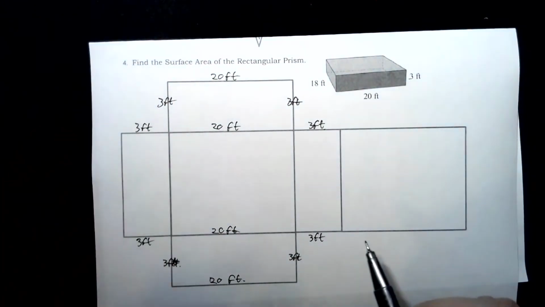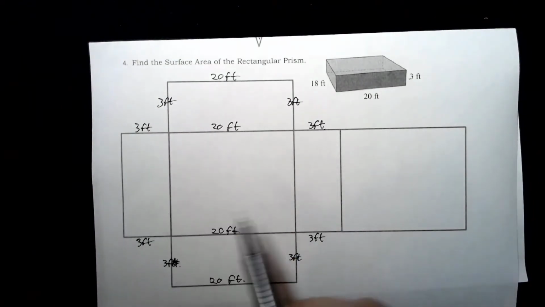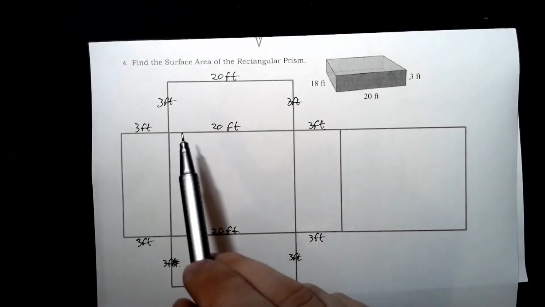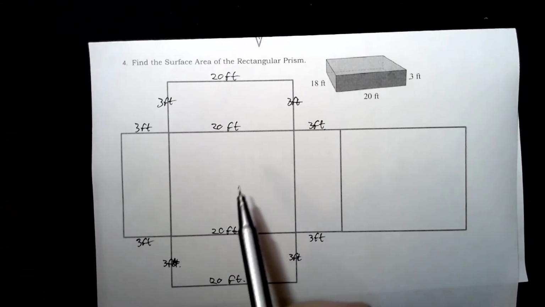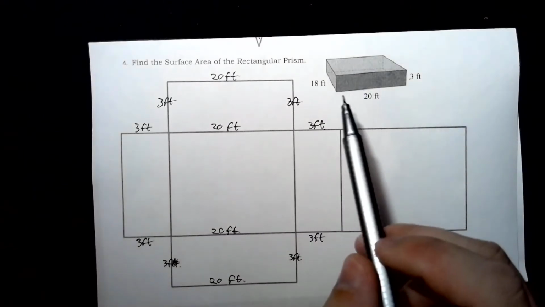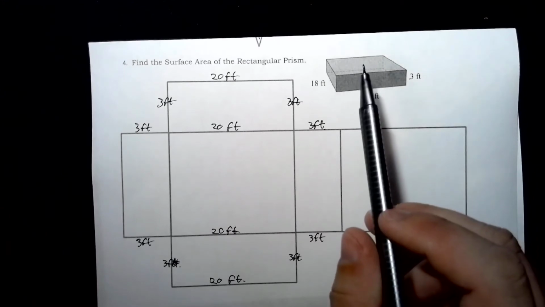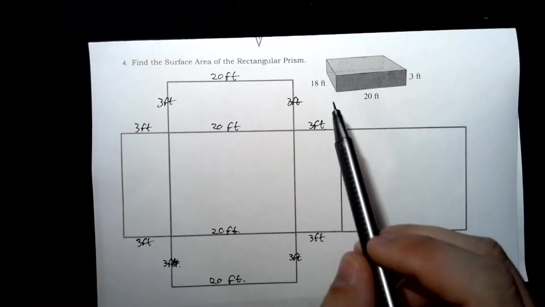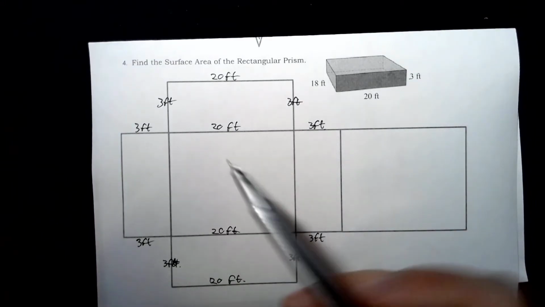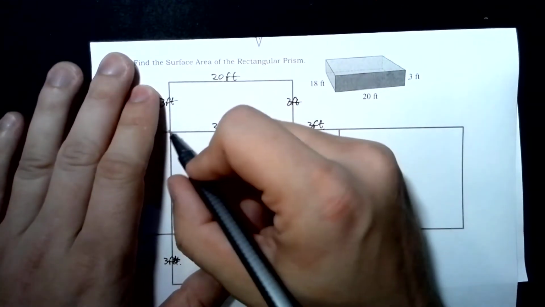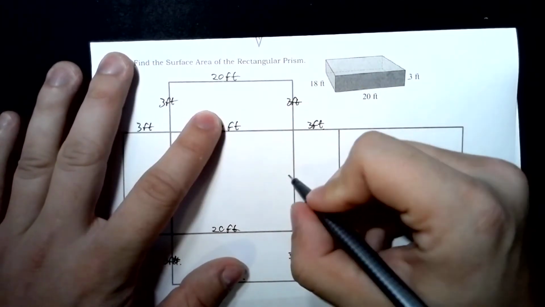There we go. So that helps us solve this one, and we can see this connects to something. This is going to be a really big rectangle. So that's going to be the top and the bottom of this shape. So the top and the bottom looks like are 18 feet by 20 feet. Well, we already labeled the 20 feet, so let's go ahead and label our 18. So 20 by 18.